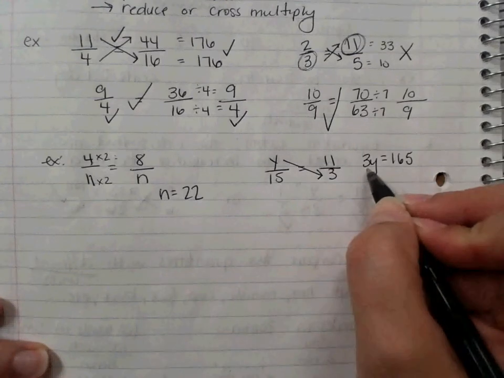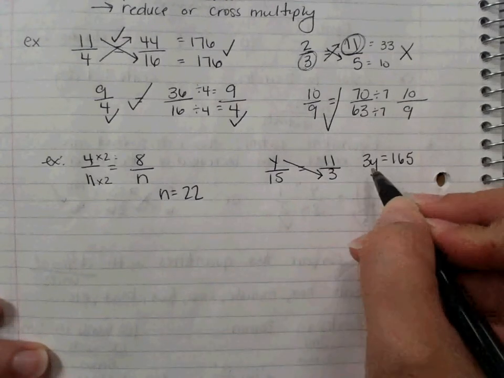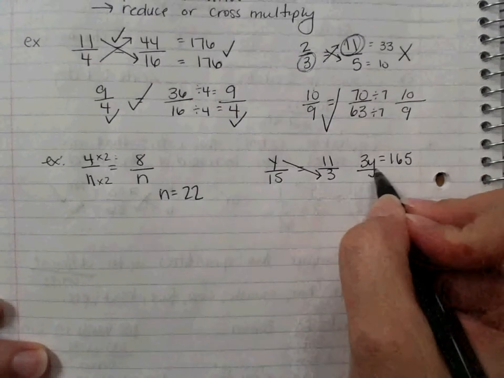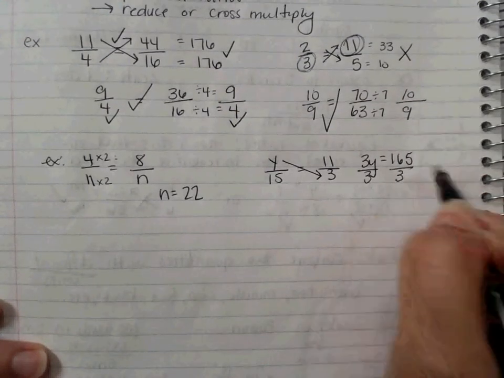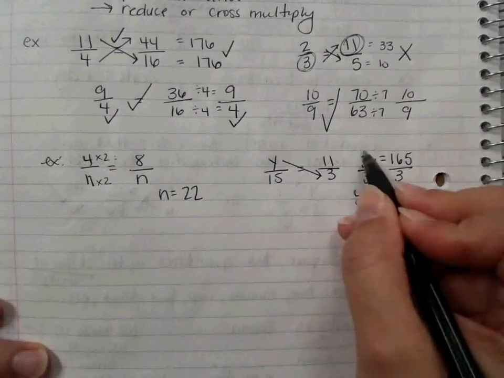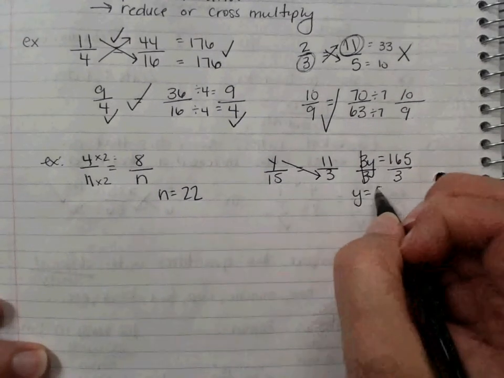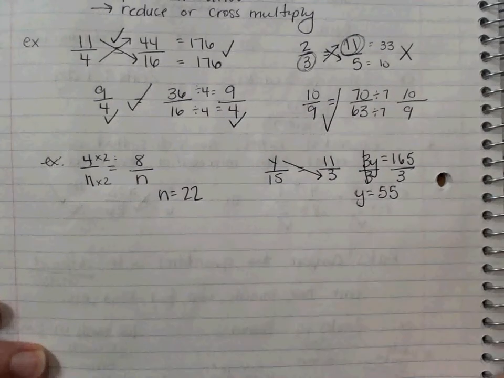I now need to get y by itself. Since it's multiplication, you've got to do the opposite, those one-step equations that you talked about last year. So I'm going to divide by 3 by doing the opposite. So then y equals, that cancels out, 165 divided by 3 makes 55.